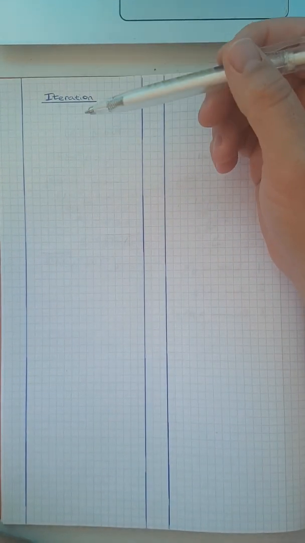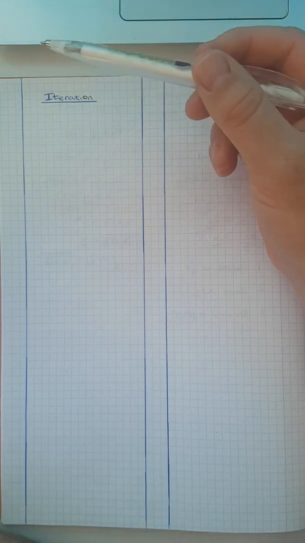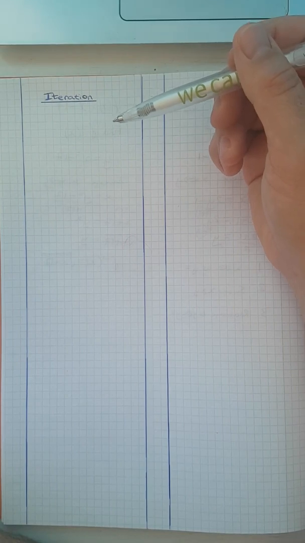Okay, we're introducing a new topic today, which is iteration. This is the first lesson of what will either be a 2 or possibly 3 lesson topic. Iteration stands alone as a skill, but it has links with solving equations and therefore is under algebra.